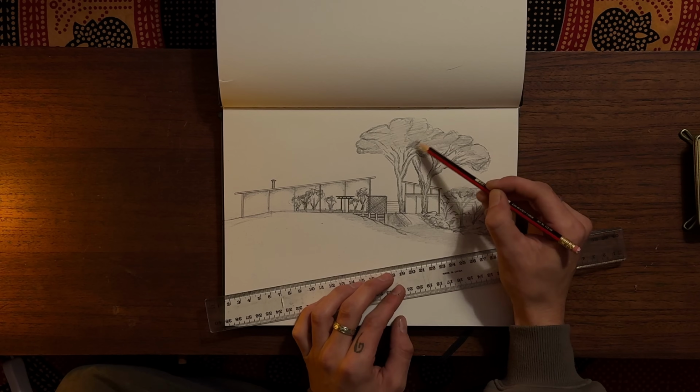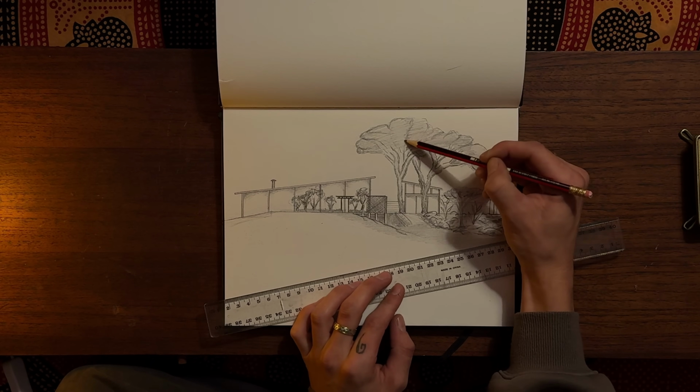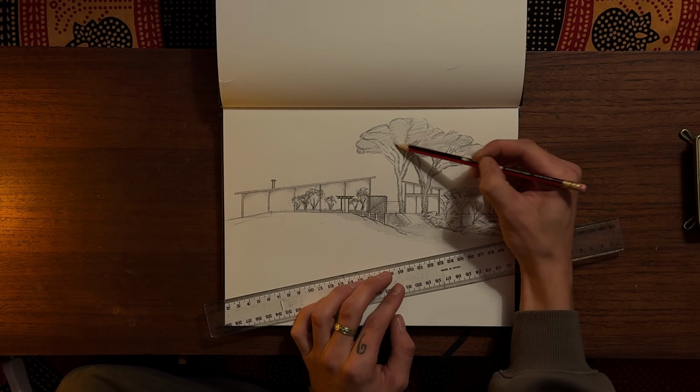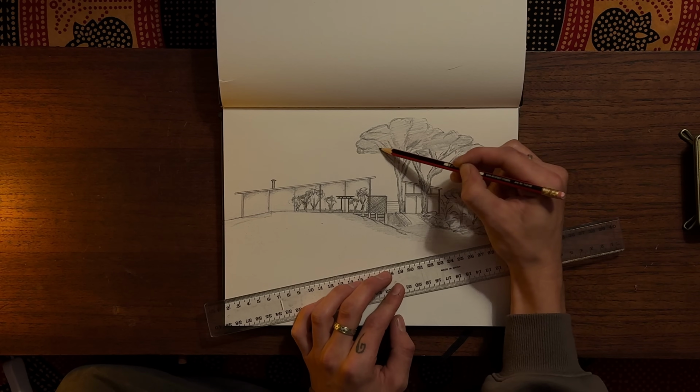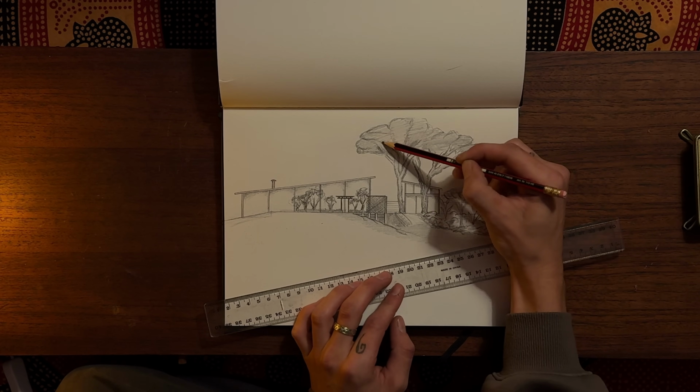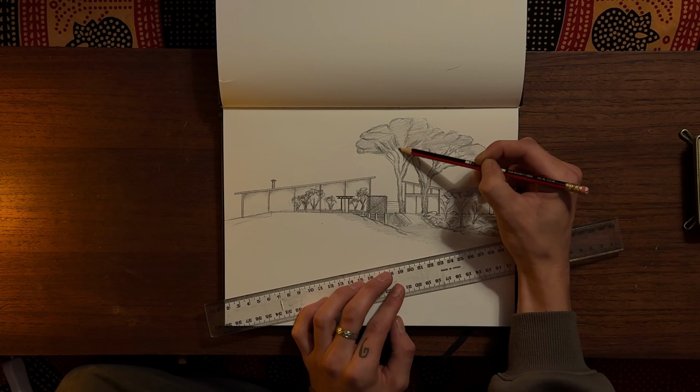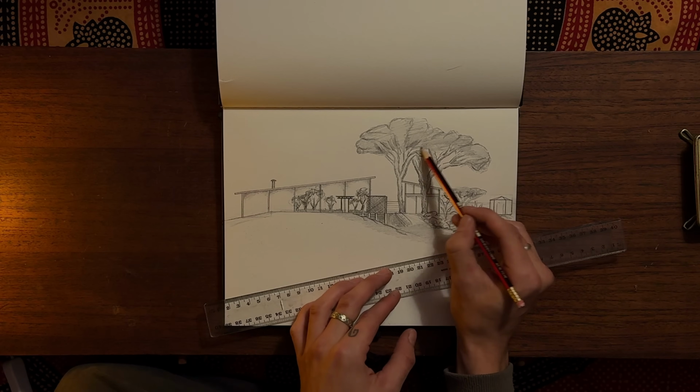Starting to come together, I think I'm going to move on to using the pen to get some final definition. Just all the little details.